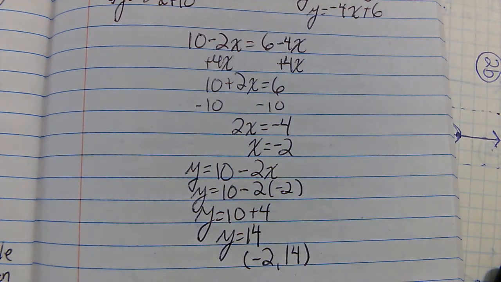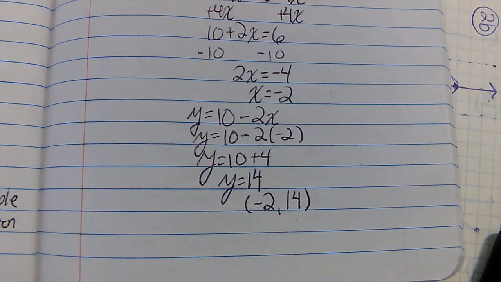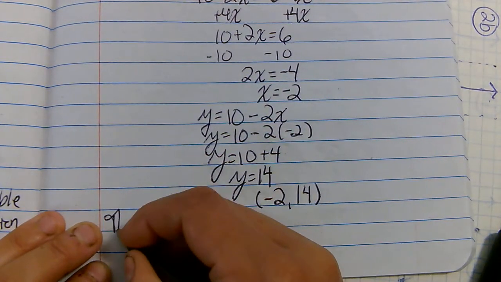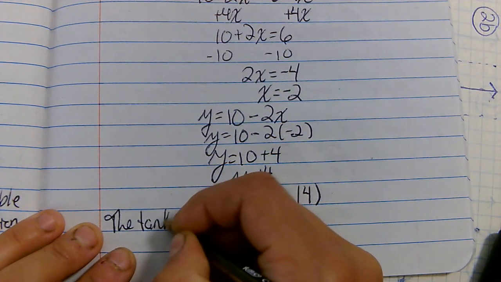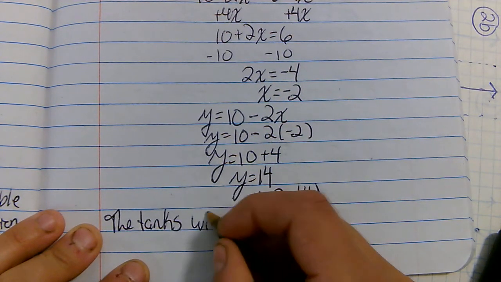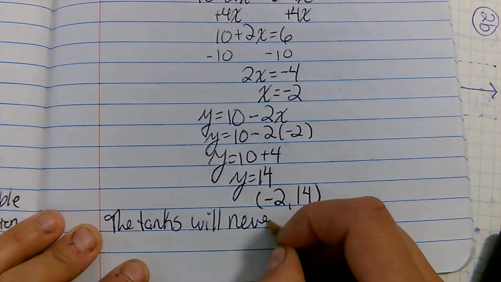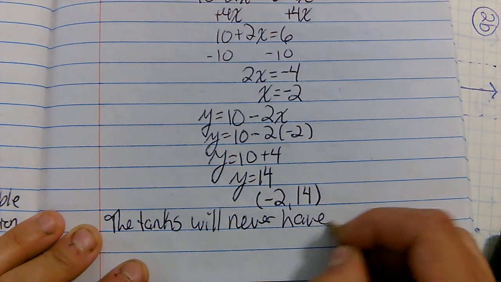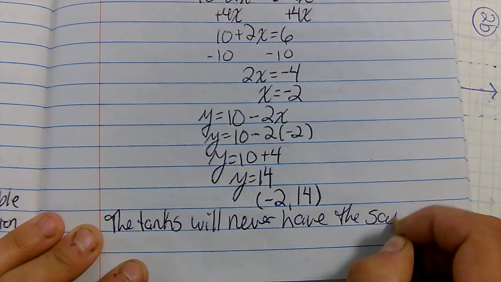However, we've already said, since x represents a specific number of hours, it can't be negative. It's got to be 0 or bigger. I can have 0 hours, or I can have more than that, but I can't have negative hours. We can't go back in time. So, when will the tanks have the same amount? They never will. The tanks will never have the same amount.